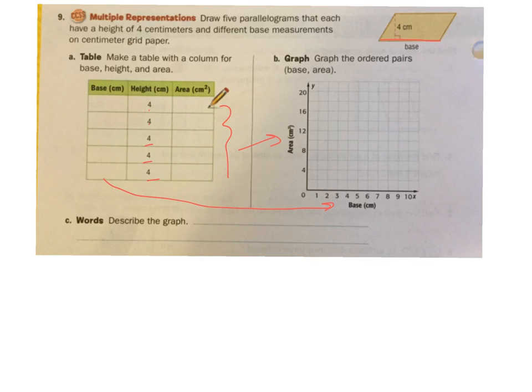So let's say the base is 1. Okay, so if I make my base 1, base times height equals area 4. Okay, so 1 and 4 right there. Let's make my base 2. 2 times 4 is 8. That one's going to be right here.